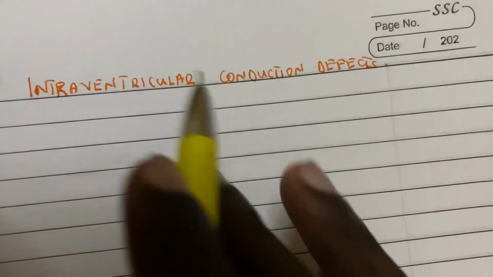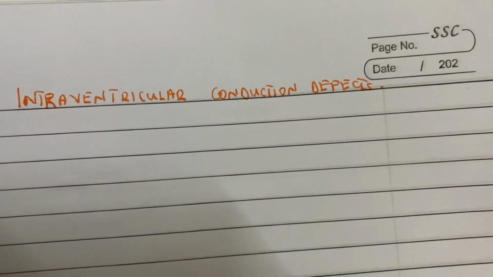Good evening, everyone. Today we are going to be dealing with interventricular conduction defects.